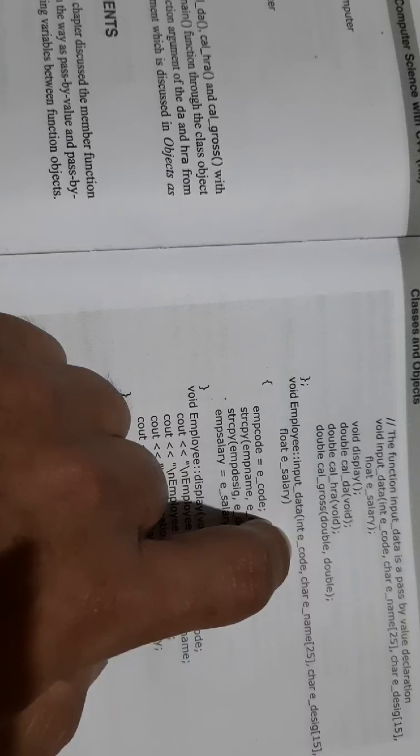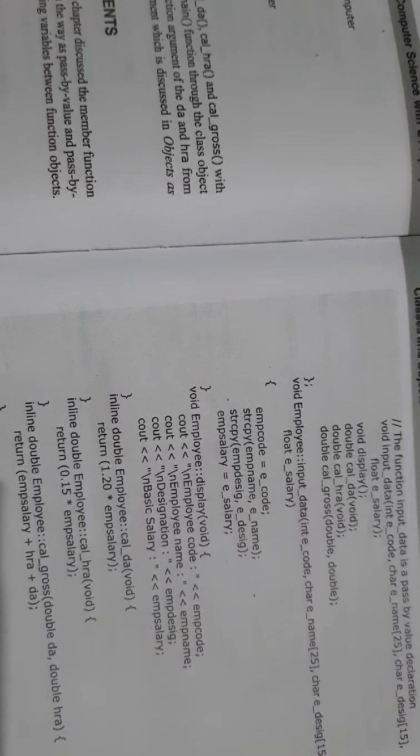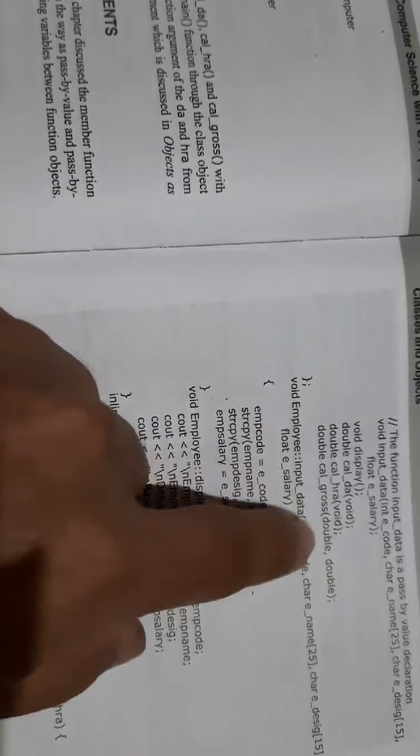In that case, the original value does not change. So the actual argument stays as it is. Only the modified value changes as per this formal logic.